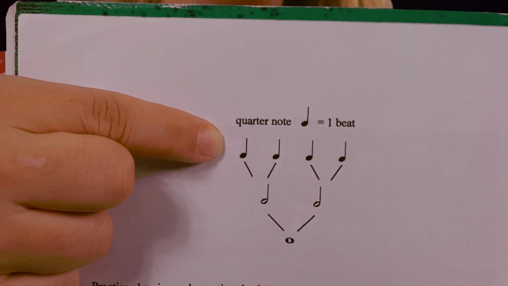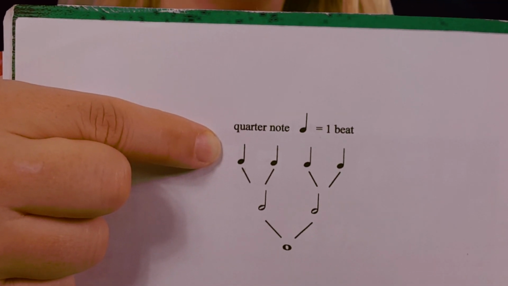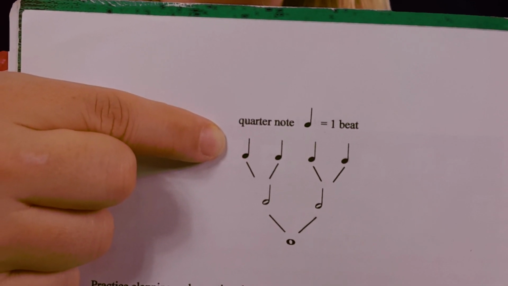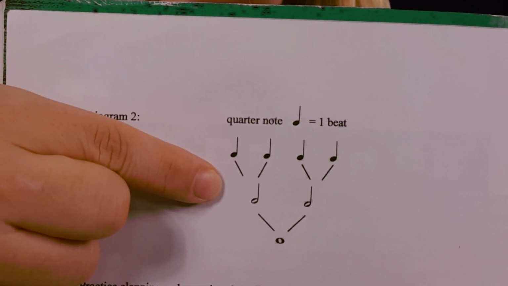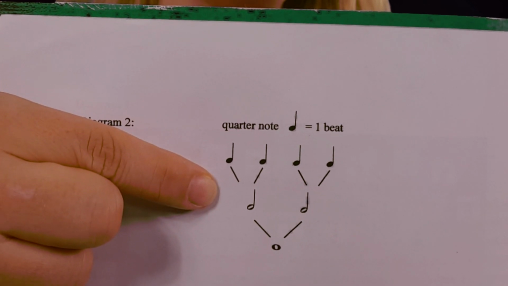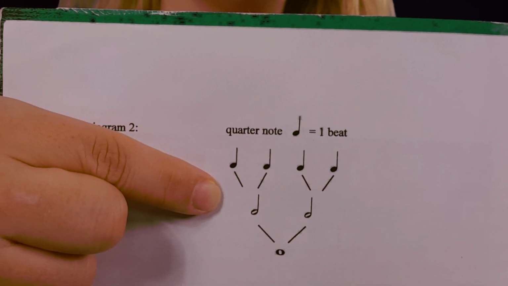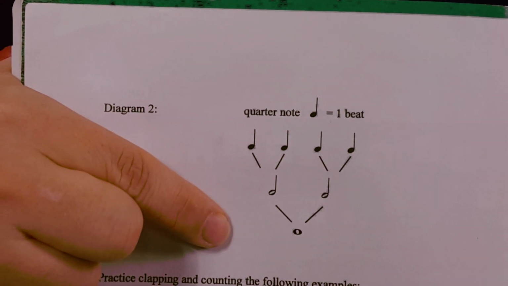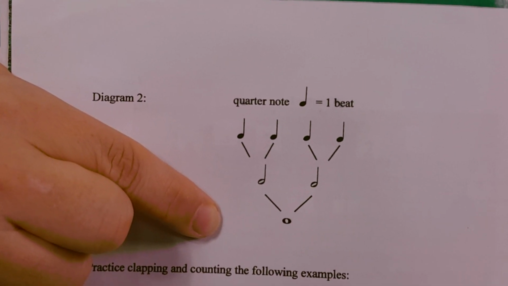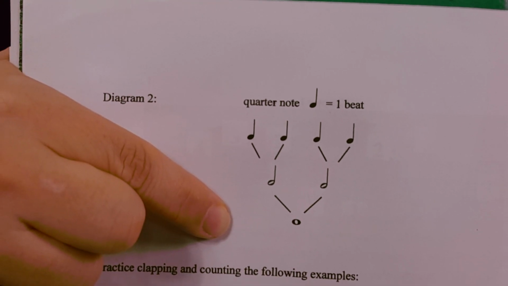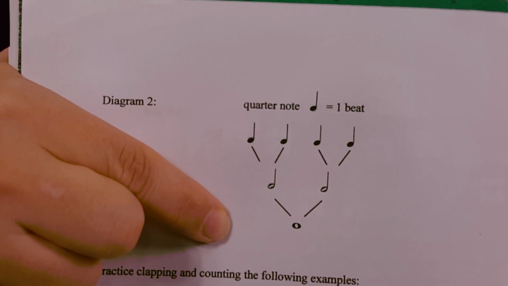The first one is called a quarter note. It receives 1 count. Notice that it's colored in and it has a stem. The next type of note that you see is not colored in, but it does have a stem. It is called a half note and it receives 2 counts. The final one on the bottom is not colored in, it does not have a stem, and it is called a whole note. It receives 4 counts.